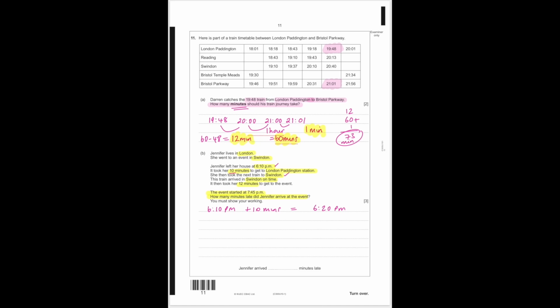So if she got there at 6:20, that's in 24-hour clock is 18:20. So she missed that one. She missed that one. So it must have been the 18:43 train that she got. She arrived on time into Swindon. So that 18:43 train arrived in Swindon at 19:37.